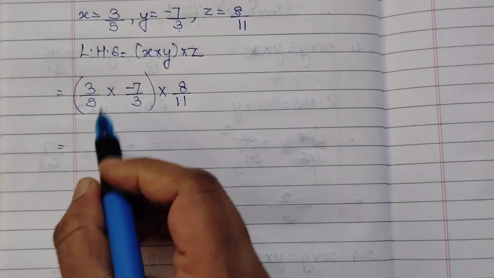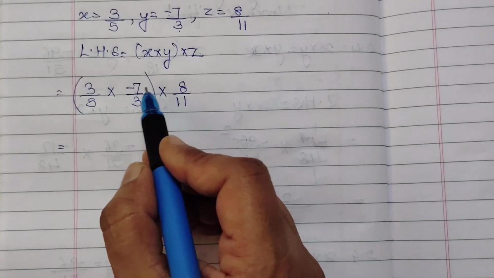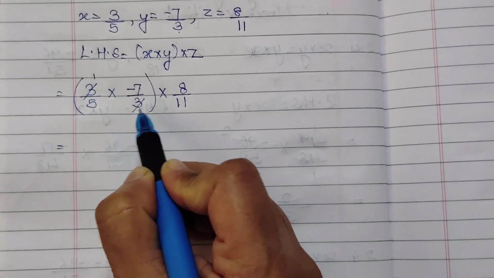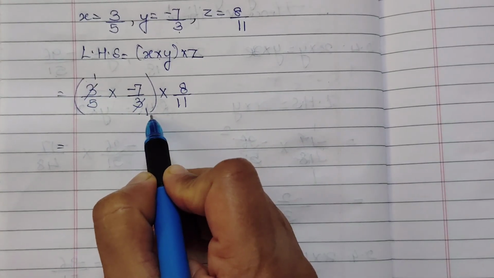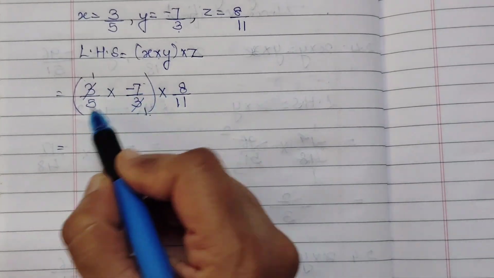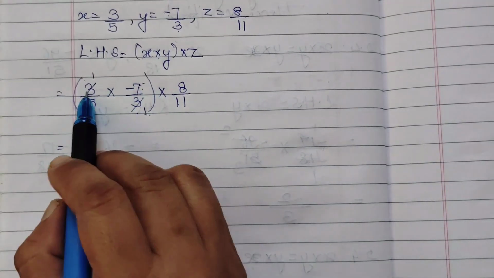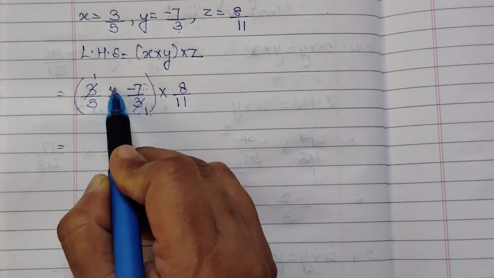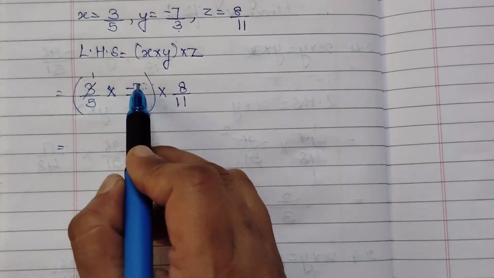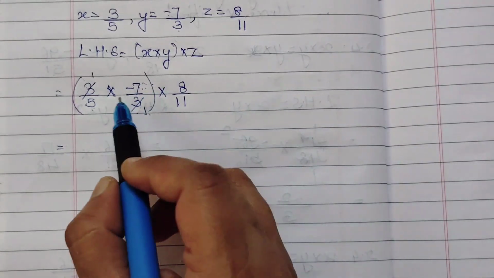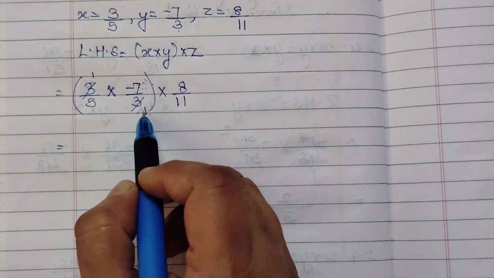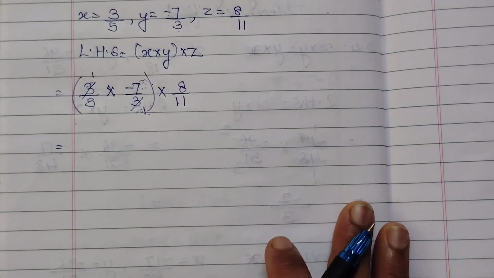Now we will see whether they are getting reduced. 3 and 5 don't reduce. 7 and 3 don't reduce. See, the 3s are in the cross, so it's getting reduced. 7 and 5 also don't reduce. And as I told you earlier, we never reduce in the same line, because there is a multiplication in between, like 3 into 7. Only numerator and denominator, in cross, we can reduce.